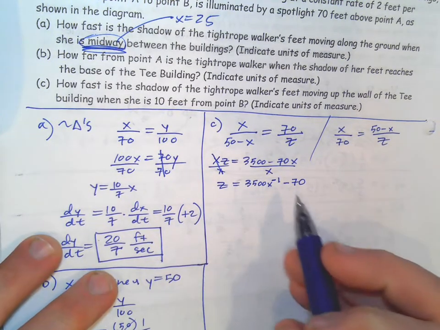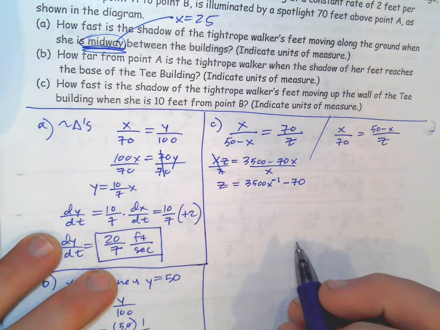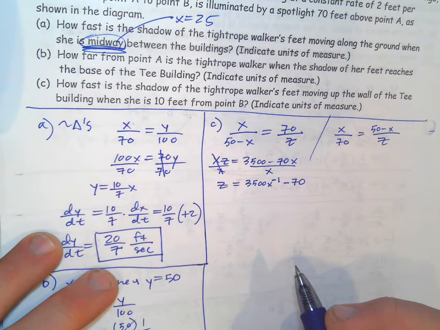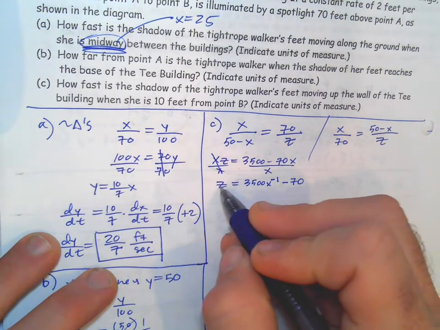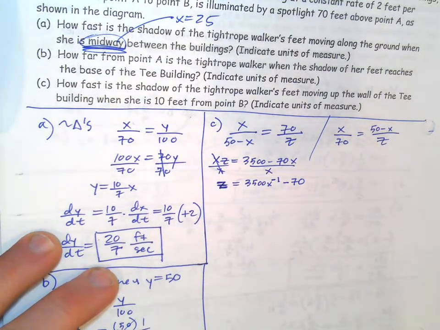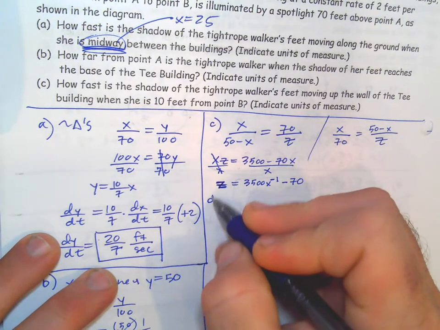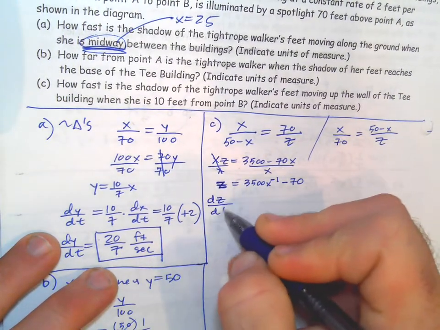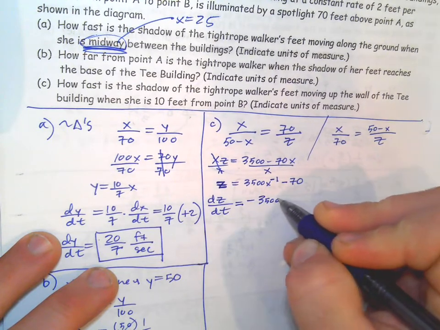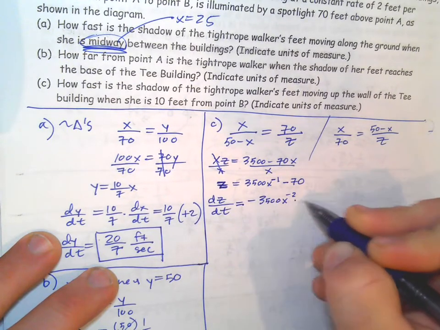So I'm going to do it like that. Let's see, didn't make a mistake or anything, did I? Okay. My work on my solutions I'm uploading is a little different because I put the z in a different place, but we should get the same thing when we're done. dz/dt equals negative 3500 x to the negative 2 dx/dt.